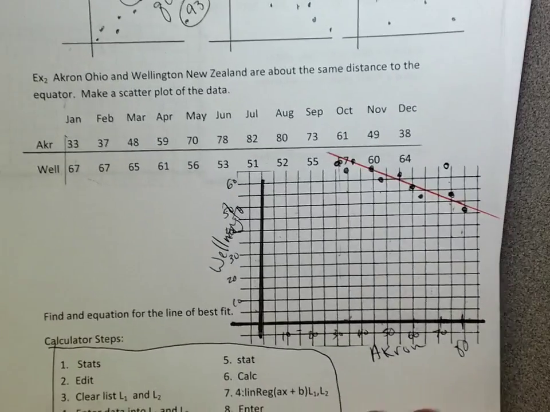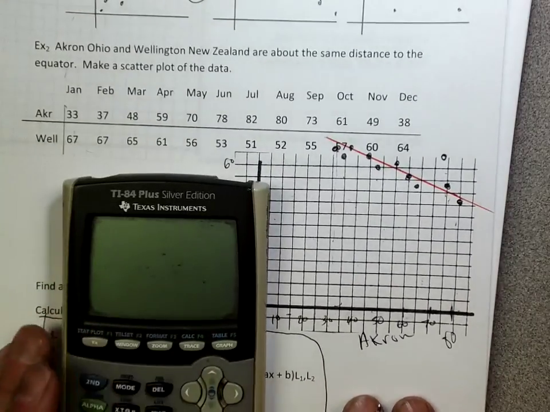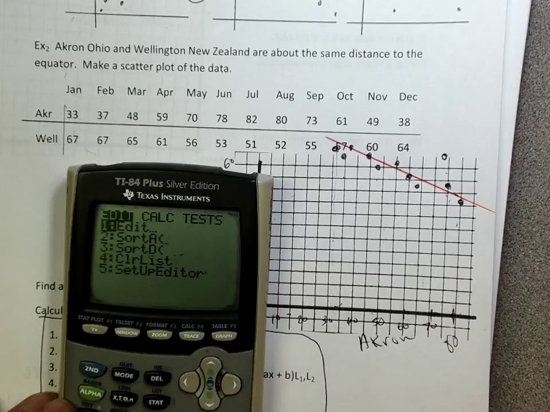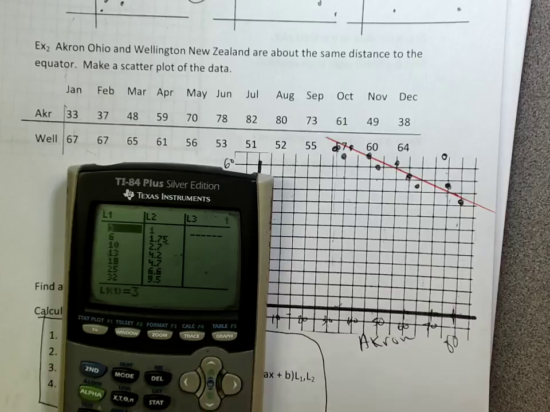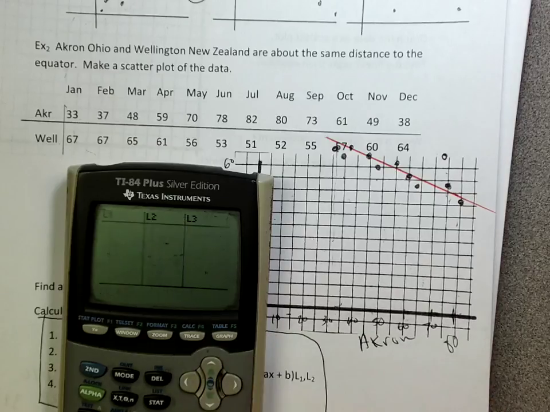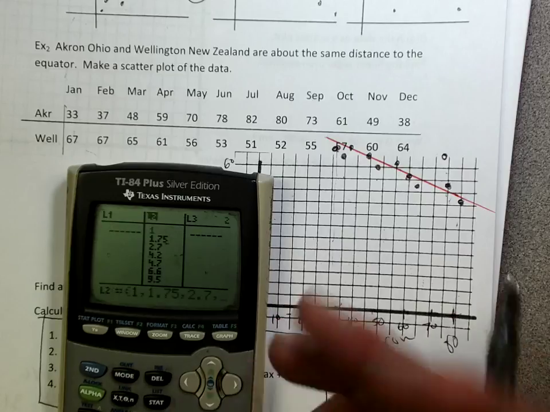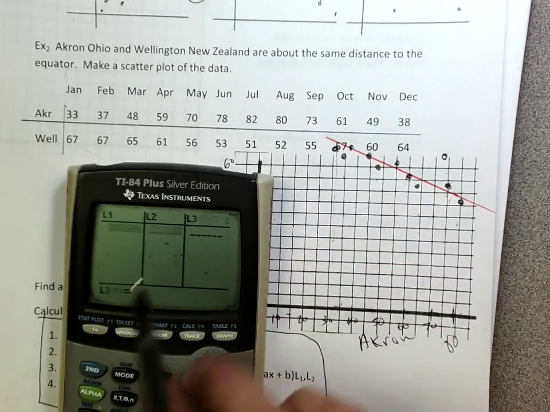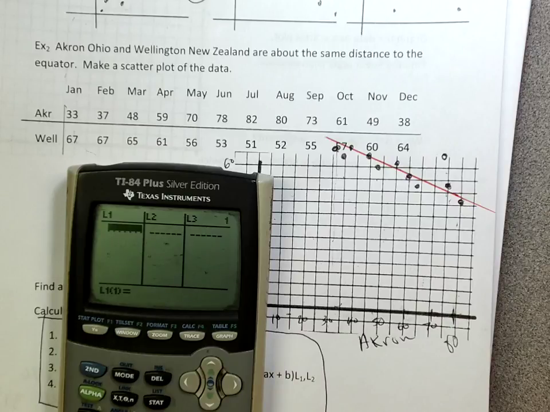So step 1, we're going to go back to stat. We want to edit because we want to get rid of our wave numbers, right? So we're going to go up and highlight your list, clear, down arrow, okay? So everybody clear their lists. I want to make sure everybody can do this.